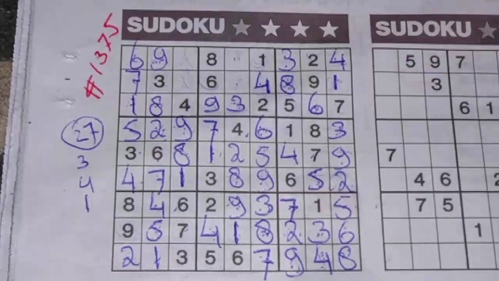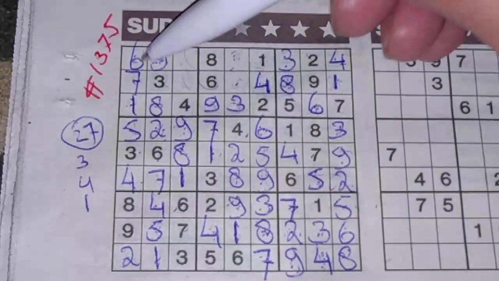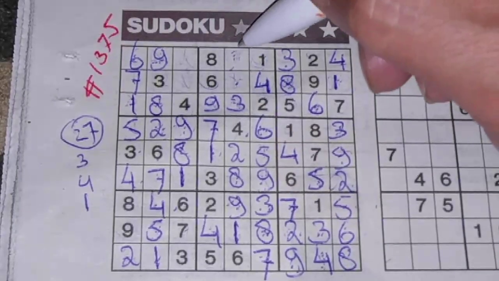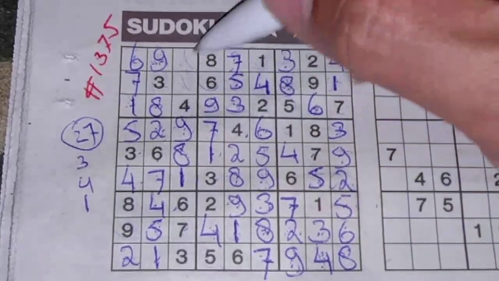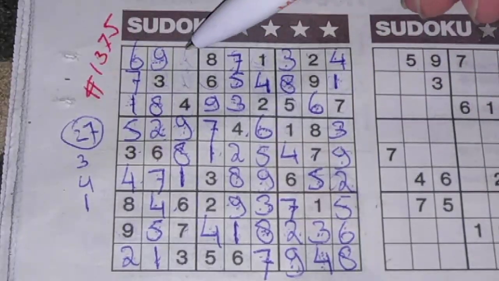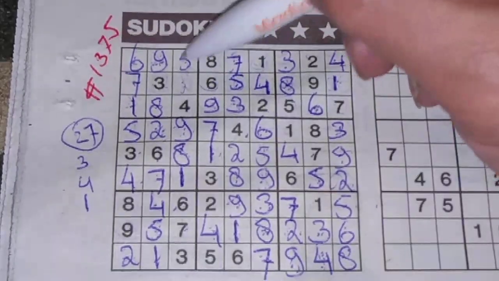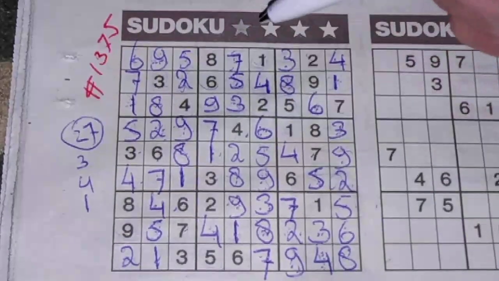7 is missing. Yes, 2 numbers left in this big square for the numbers 7 and 5. We see here 7, no 7 there. 7 should be here, and a 5 goes there. And the final 2 numbers of this big square for the numbers 5 and 2. We see here 5, no 5 there. 5 should be here, and the 2 goes there.